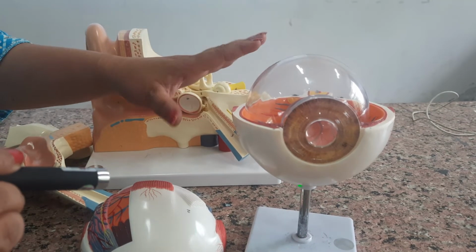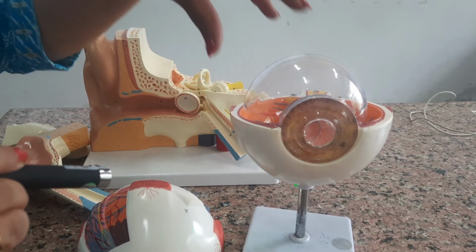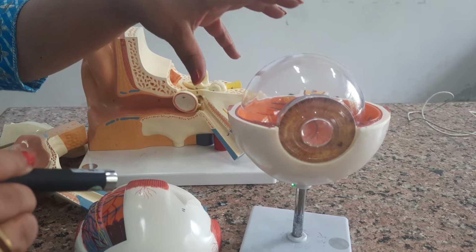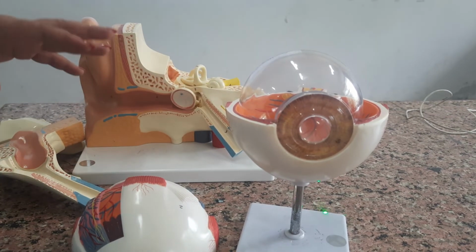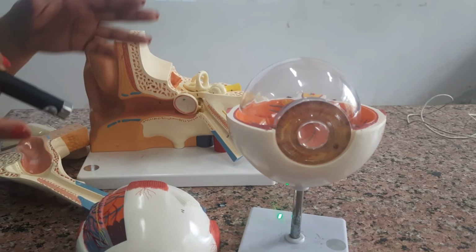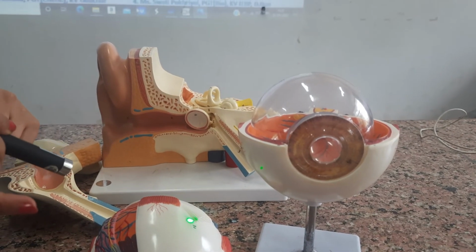Even in the junior classes the students will realize that more parts are involved in the eye which they were not aware of. So these two models will be a great help to teach these two topics in the junior as well as the higher classes.